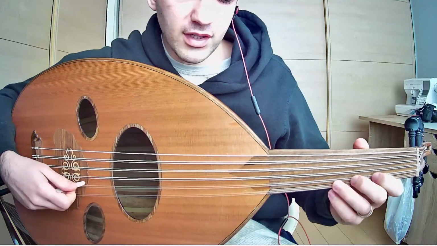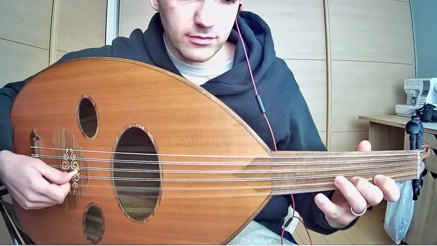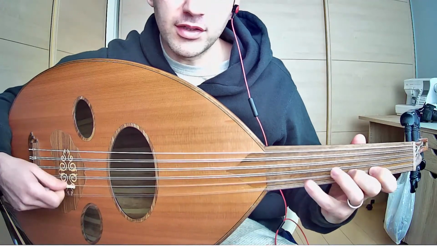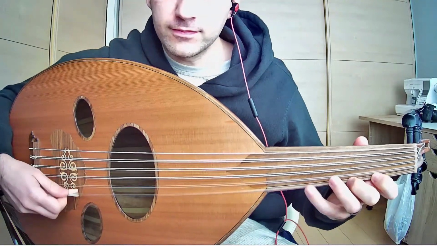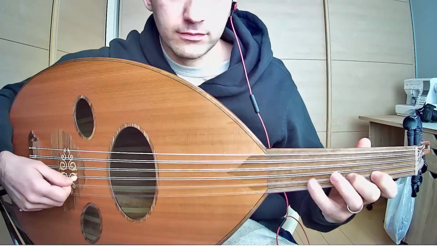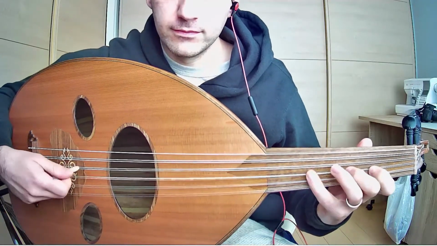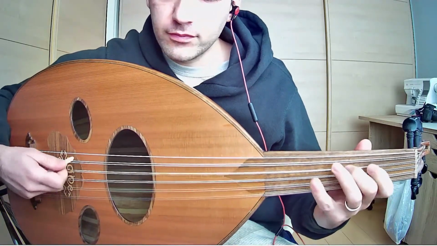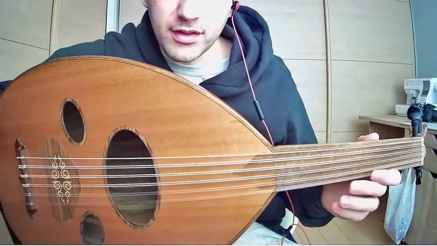Also do some exercises like this, just using the closed hand position to exercise the pinky. A, B flat, C, B flat, A, B flat, C, B flat. And then do this on different strings, and so forth and so on. That's what I would do. Just stuff like that. That's a good warm-up. Anything is a good warm-up.